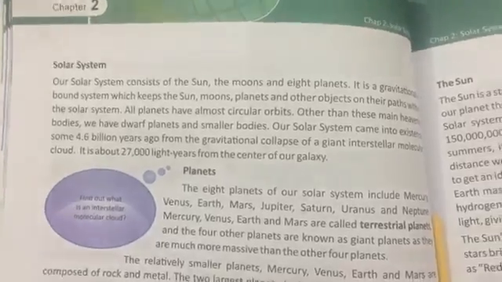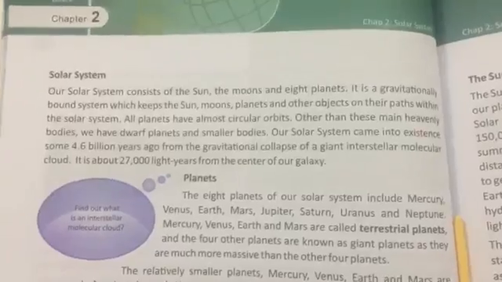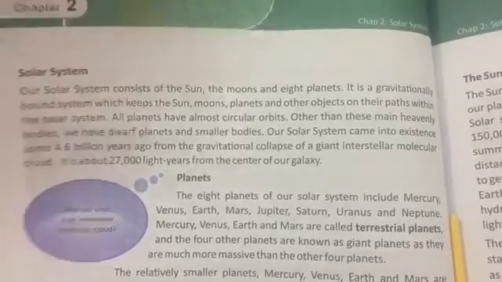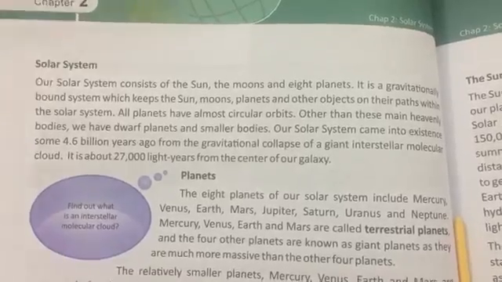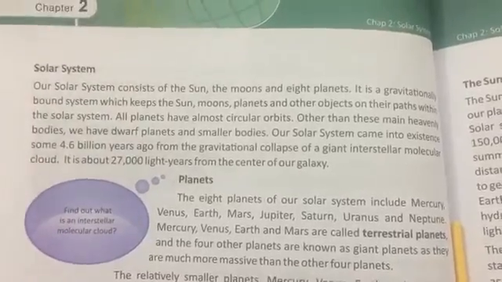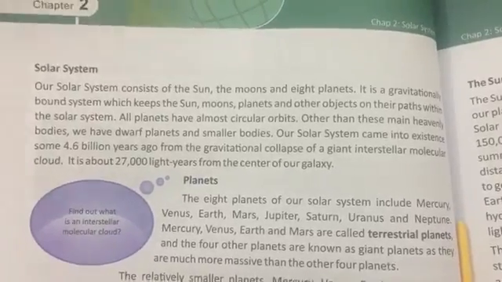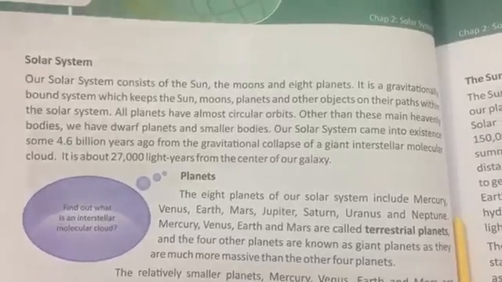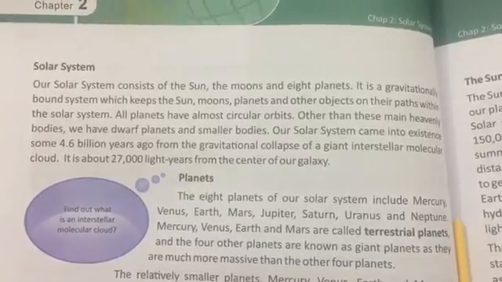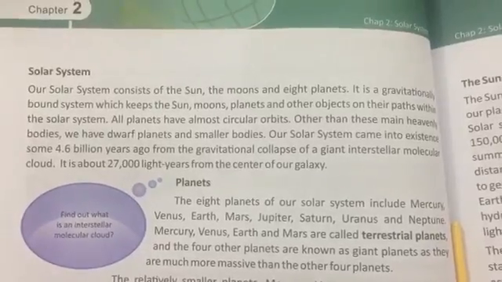We have discussed in the previous lecture as well that the solar system that we have includes our sun, the eight planets, the moons of all the planets, and all the clouds and stars and all the system that is in our galaxy, right? We have discussed that in the galaxy we have too many solar systems. There is not only one solar system.